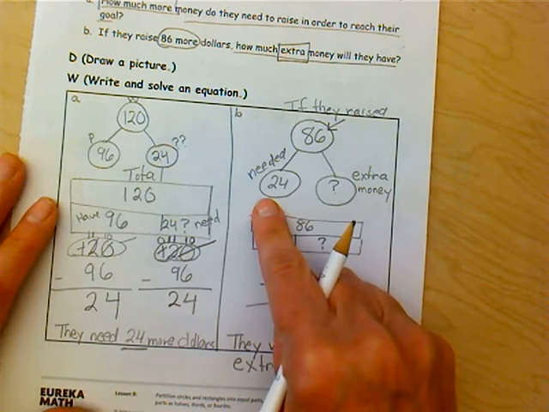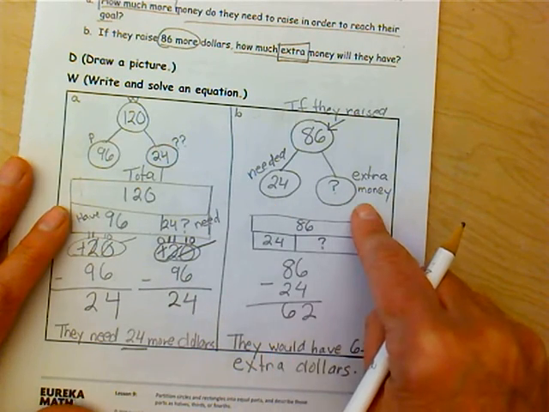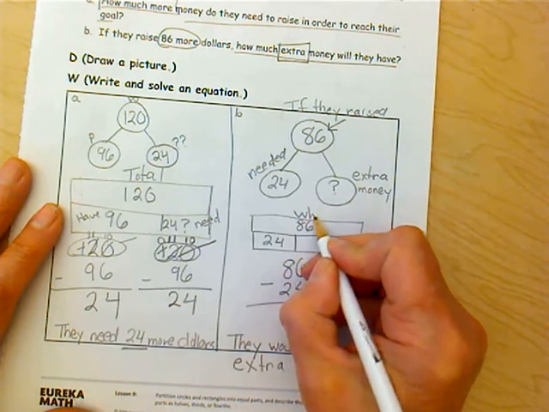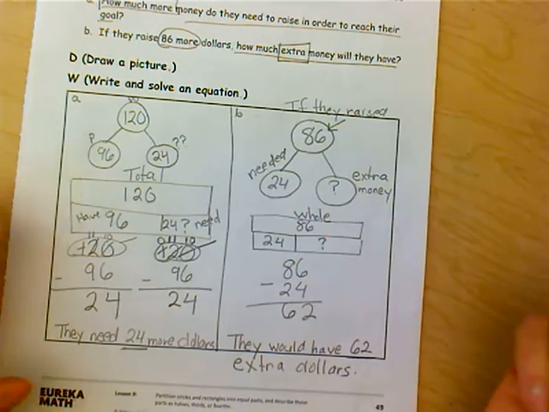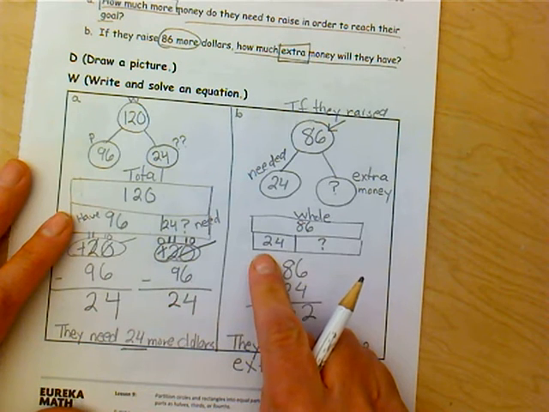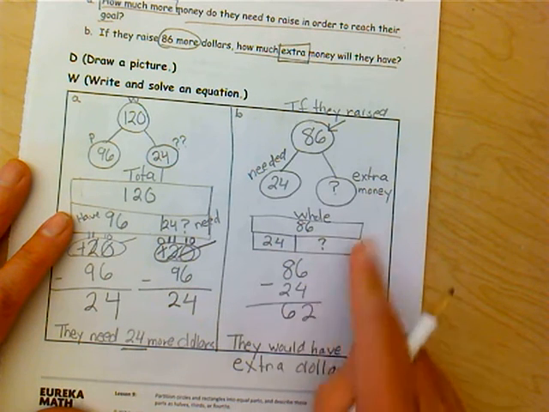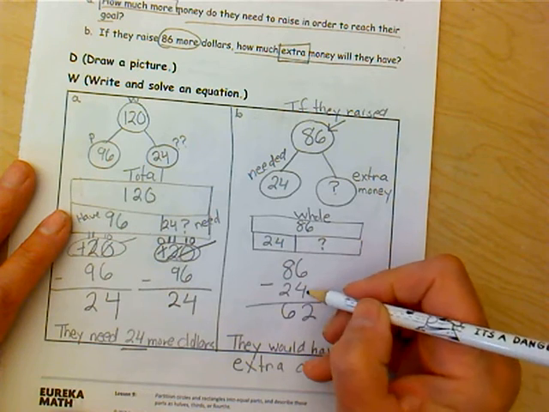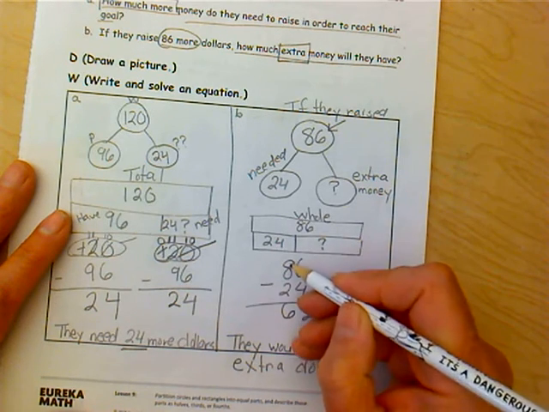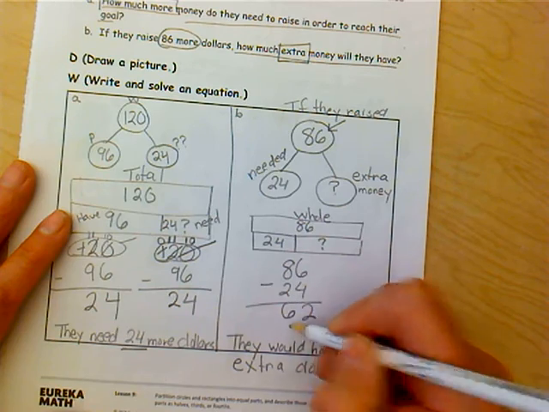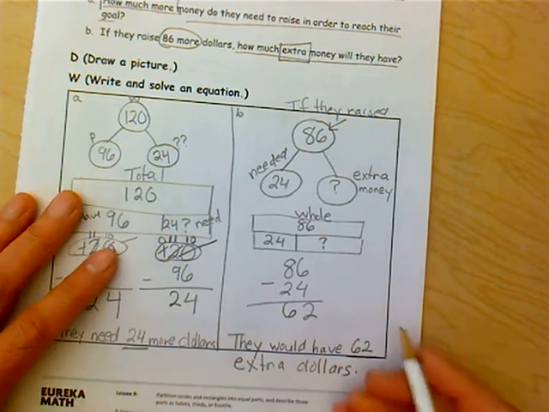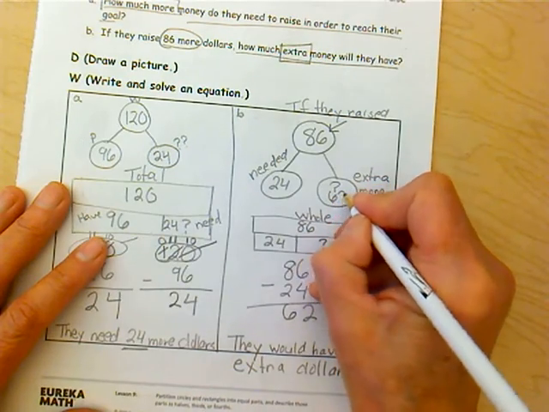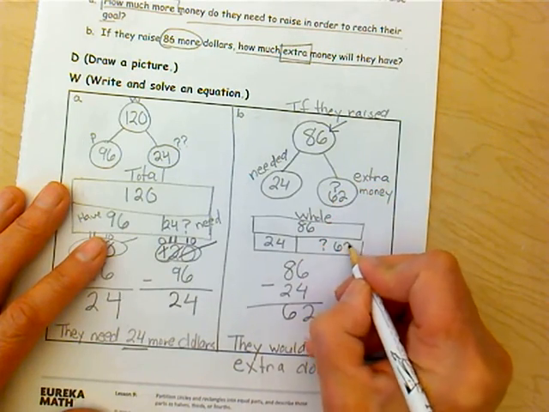They only needed to have 24, so I need to find out how much extra money they had. 86 would be my whole, because that's how much money they raised. They only needed 24, so if I set this up, I would use a subtraction problem. 6 ones take away 4 ones is 2 ones, and 8 tens take away 2 tens is 6 tens. They would have 62 extra dollars to spend. 62 extra and 62 extra.